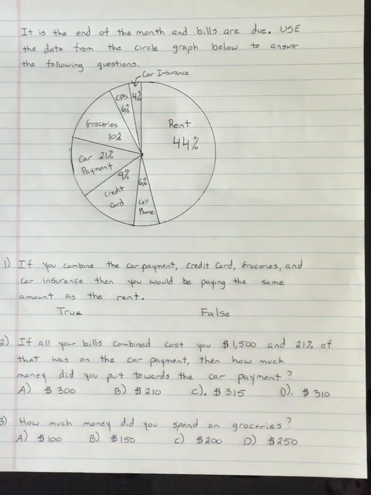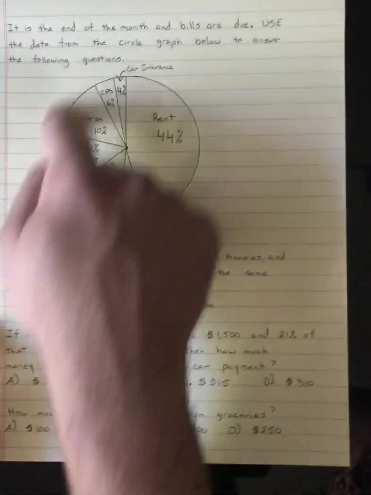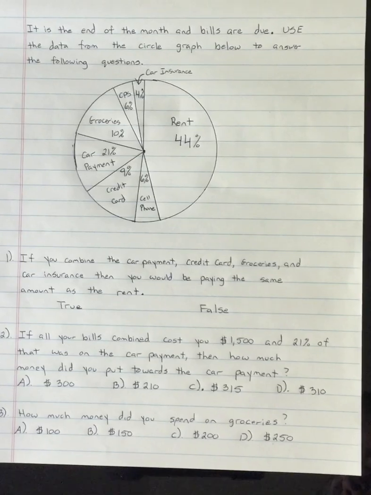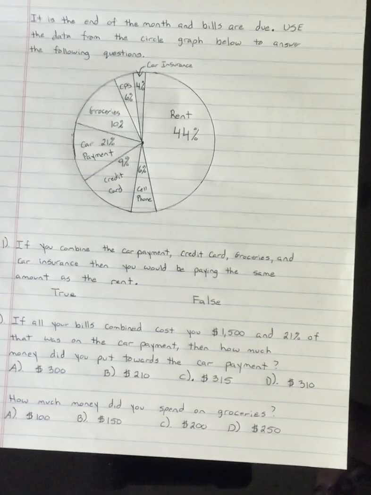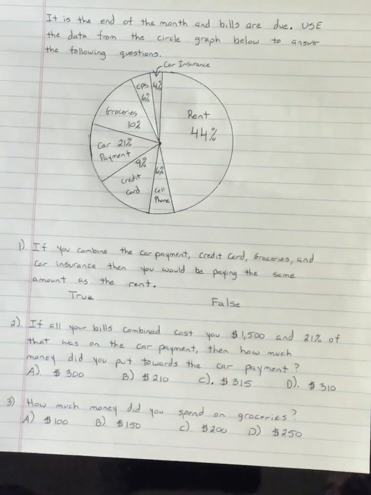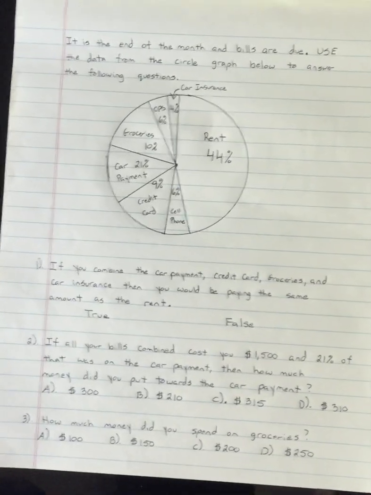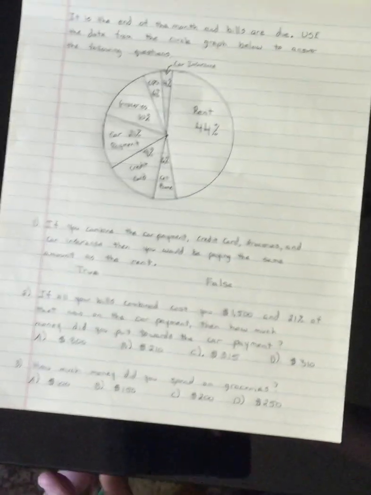Number 2, if all your bills, so all of this circle, which is all your bills added up, combined is $1,500, and 21% of that was on the car payment, then how much money did you spend towards the car? Okay. Well, I'm going to give you an example. Let's do the cell phone.